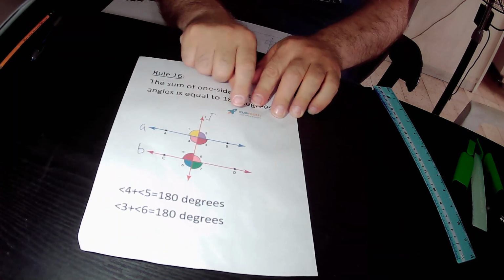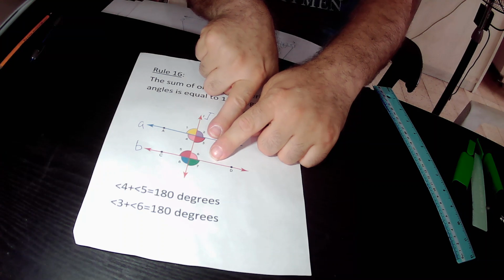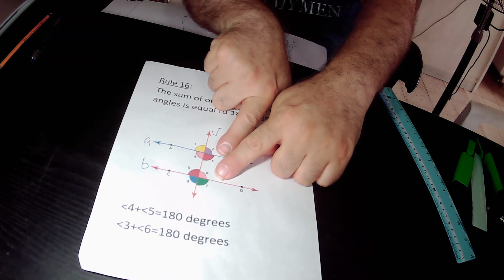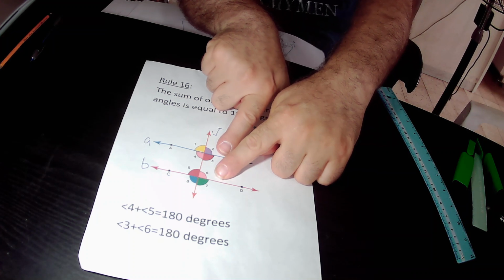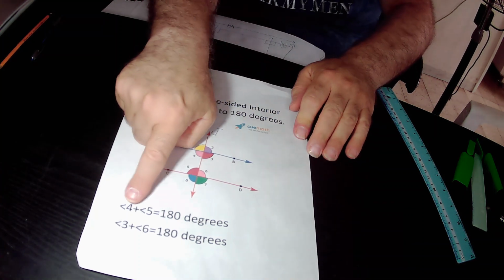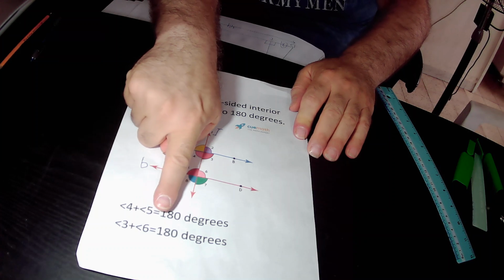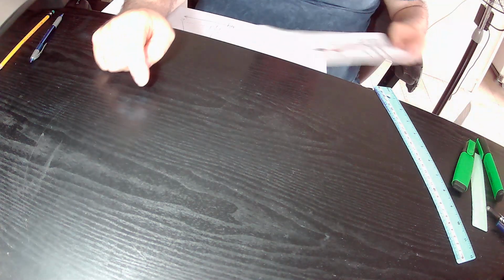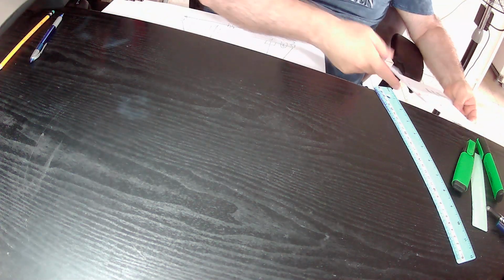Likewise, we have those two angles that are 3 and 6. They are both defined as one-sided interior angles, and therefore, according to rule 16, the sum of those two angles is equal to 180 degrees. Here, angle 3 plus angle 6 is equal to 180 degrees. So we can actually implement rule 16 in our drawing.